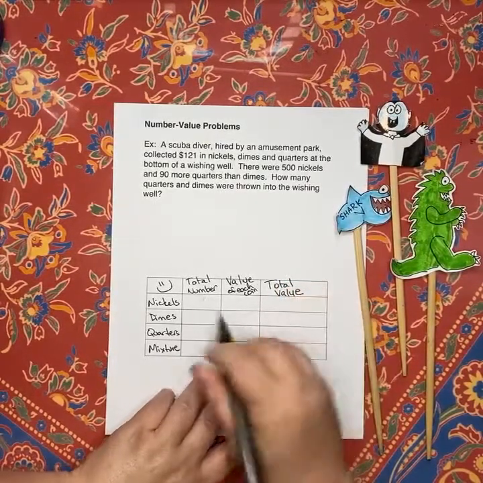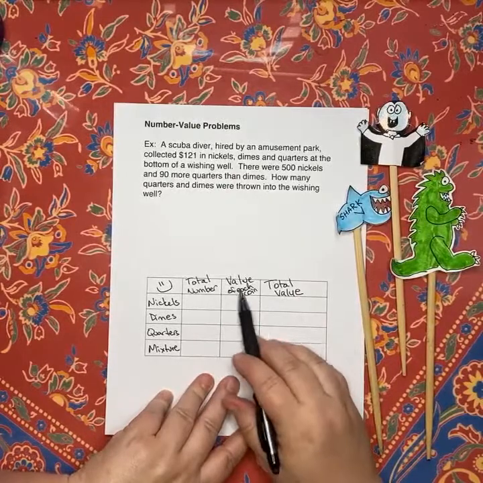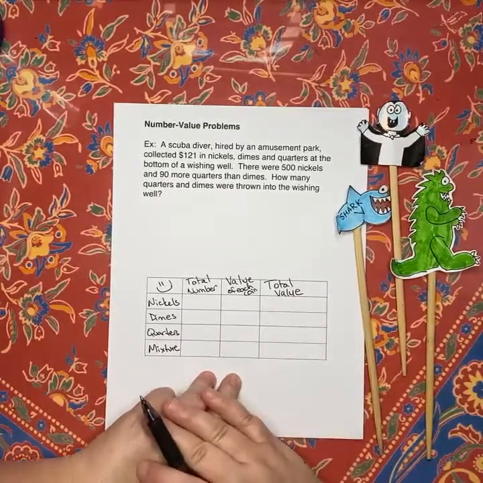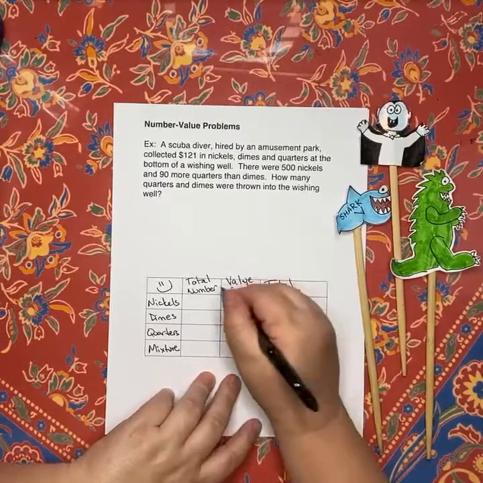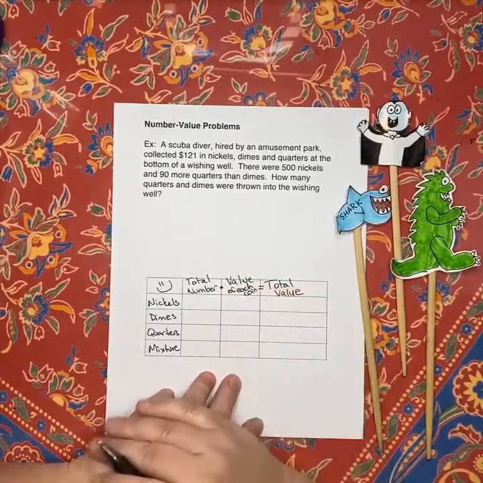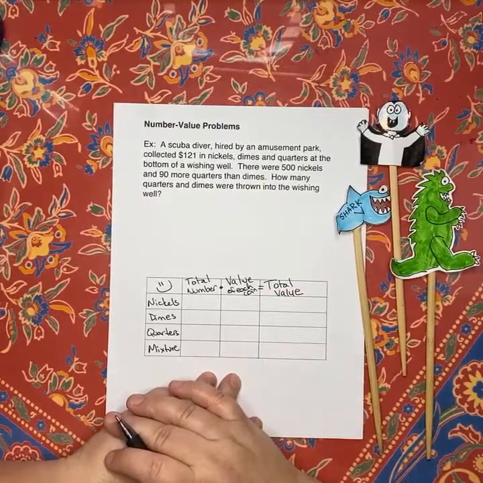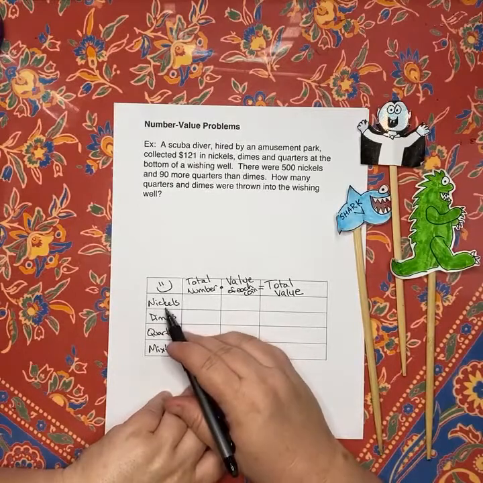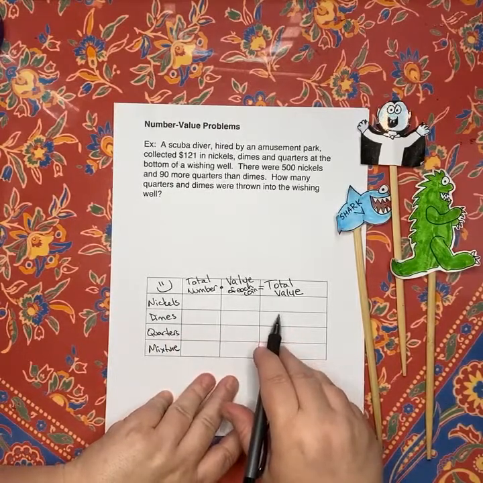And again, you can use different headings. If these headings don't really fit for you, use a different heading. Just use one that's going to make sense. I can take the total number times the value and get me the total value. So in other words, if I have 5 nickels, I'd have 25 cents.